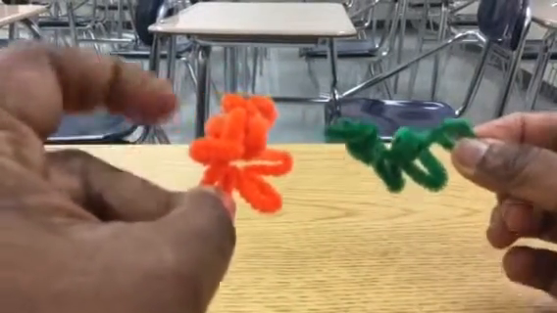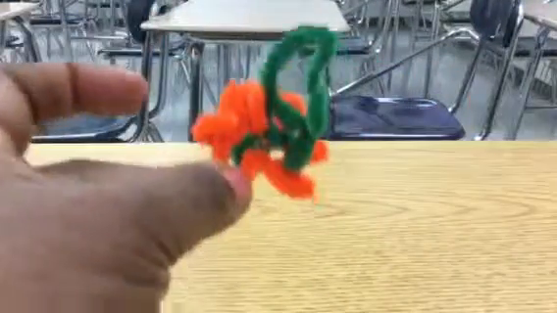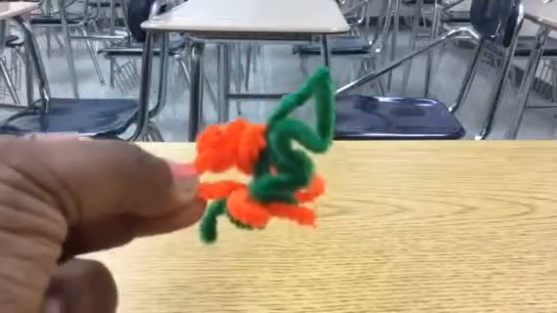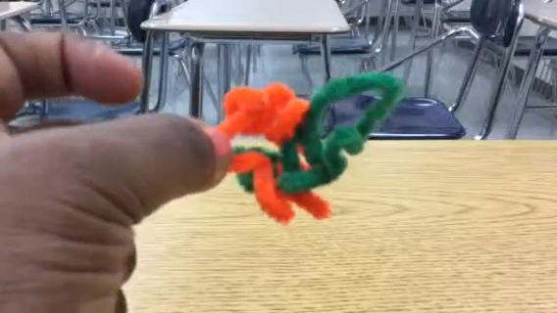In order to form a quaternary structure, this one molecule has to interlock or form an interaction with another. And this is a protein. A protein is made up of two or more polypeptide chains which are interacting with each other.